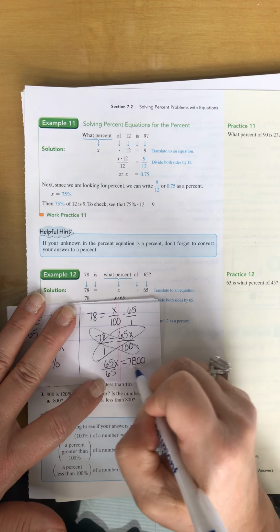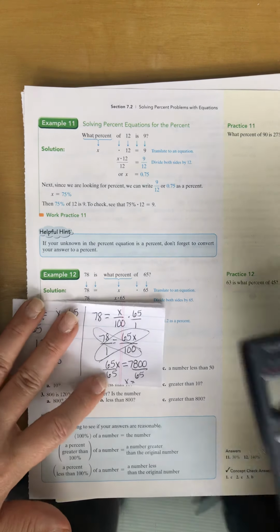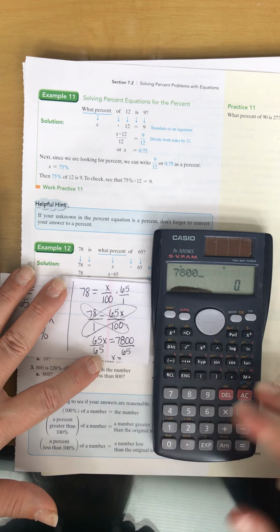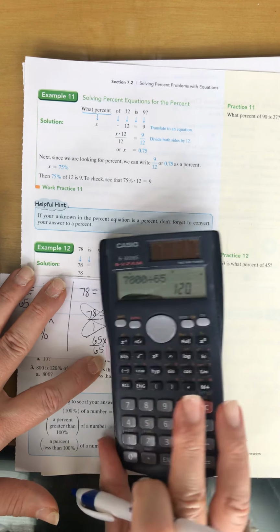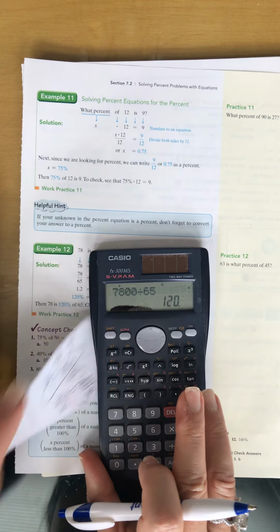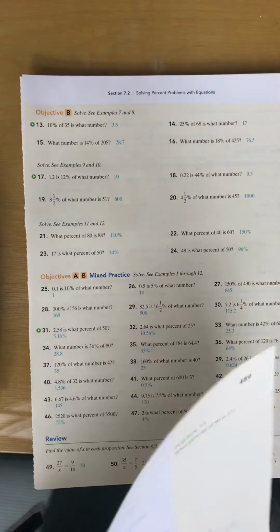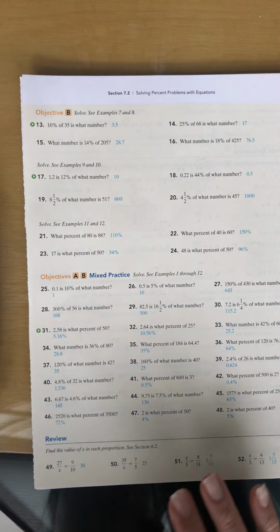Then divide by 65 and use your calculator if you need to. So 7,800 divided by 65 and you get 120. And that answer will already be in percent form for you. Okay, and I believe that concludes section 7.2.